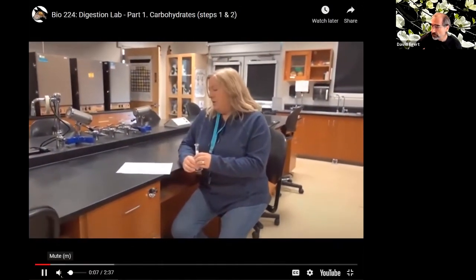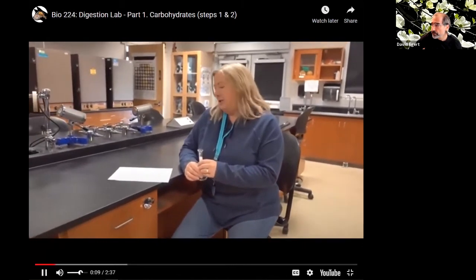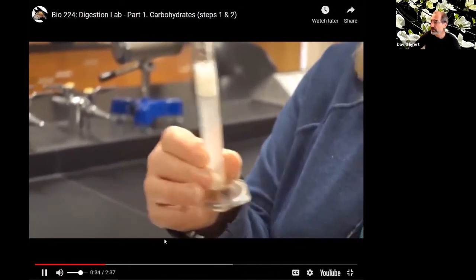Okay, we're going to be going over part 1, salivary digestion of carbohydrates. The enzyme we're using for this part of the digestive lab is salivary amylase, and the source of that is our saliva. It says to collect 7 mL of your own saliva in a graduated cylinder. I have close to 8.5, almost 9 mL, collected in my little spittoon graduated cylinder.